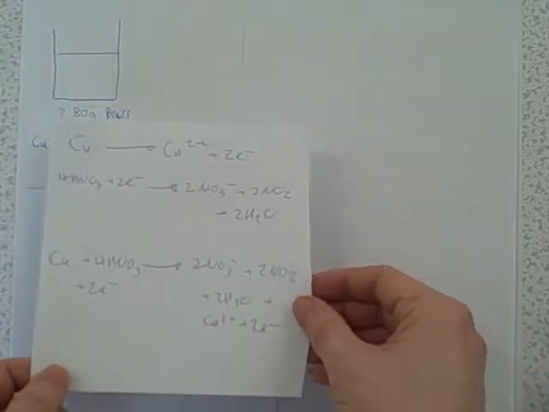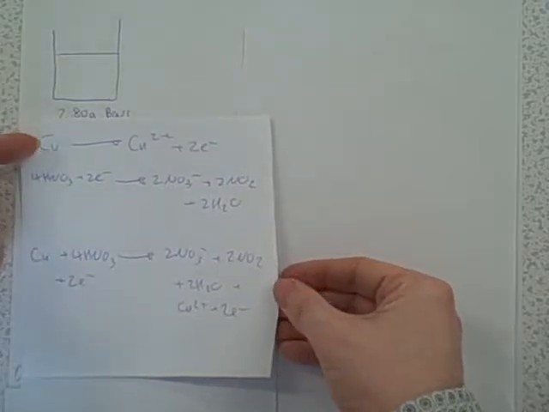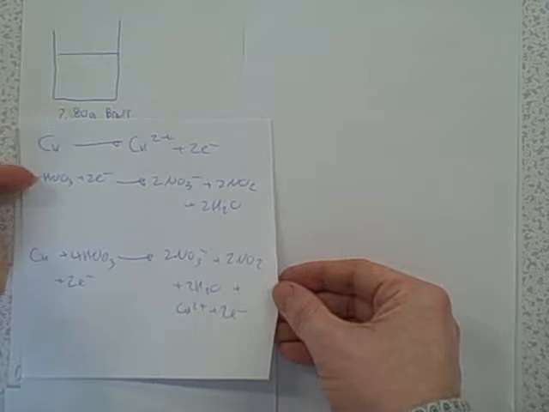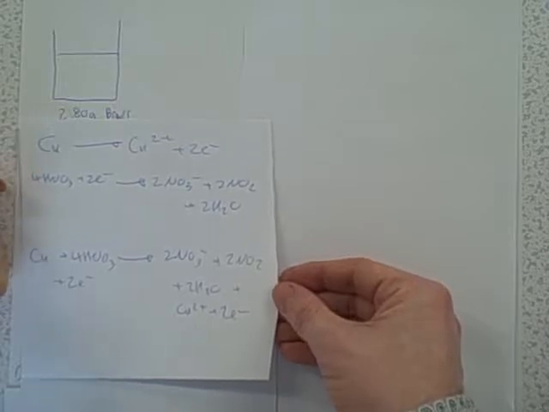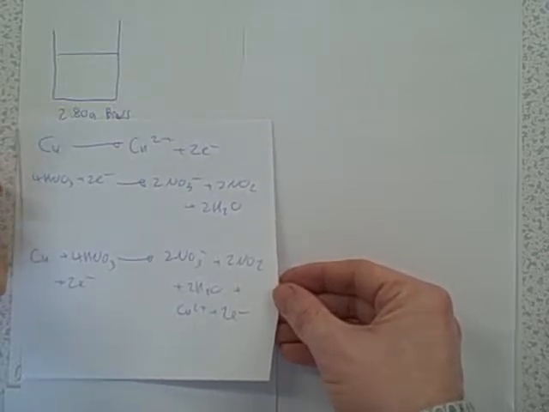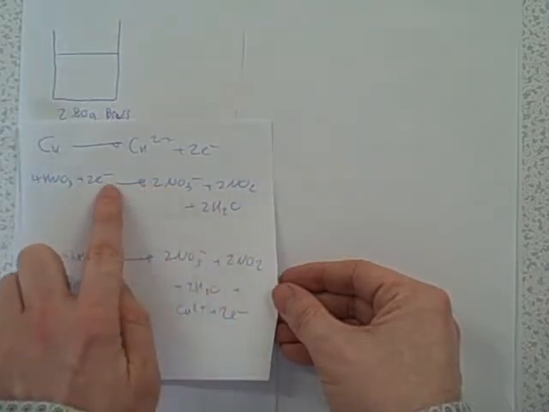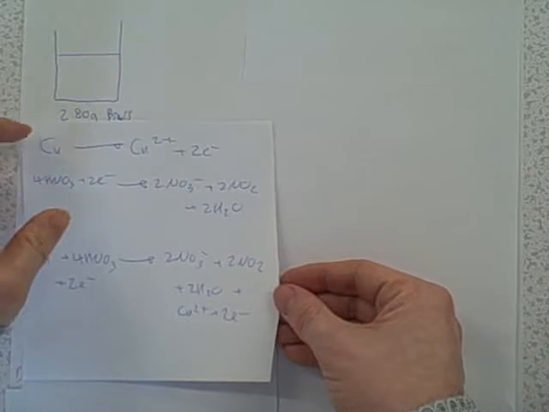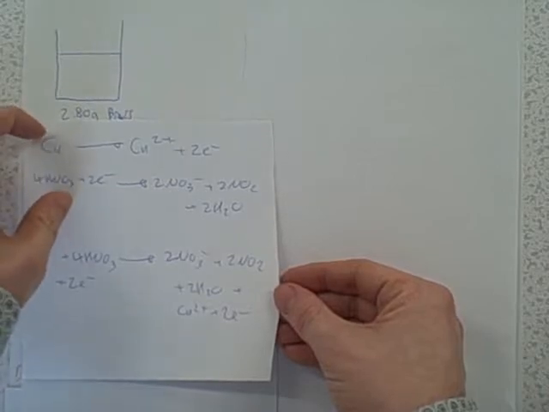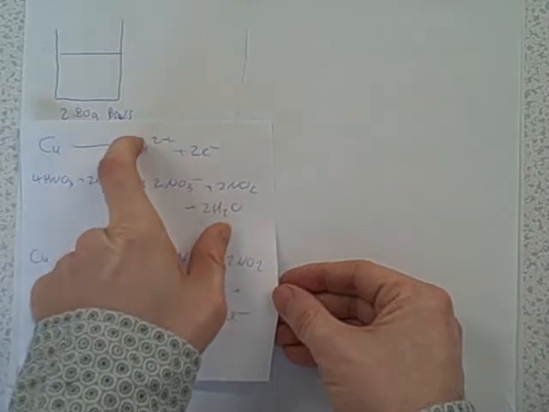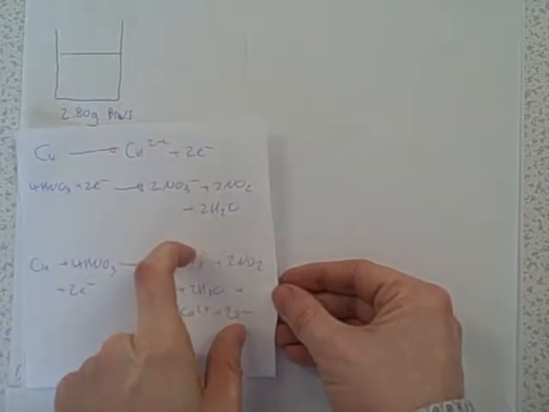Now, if you're not okay about how I came up with that, what I did is I wrote down my two half equations. I then multiplied them so I had the same number of electrons in each equation. So I basically needed to multiply the nitric acid equation by 2. I then add up all of my reactants from both equations to one side, all of my products from both equations to the other side.